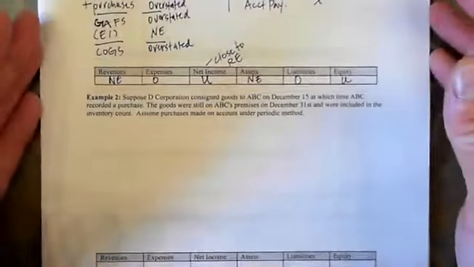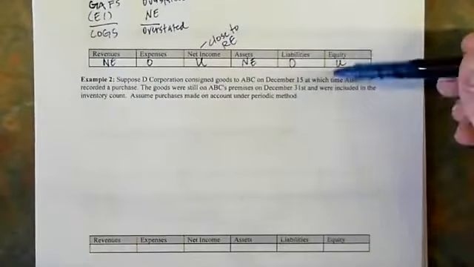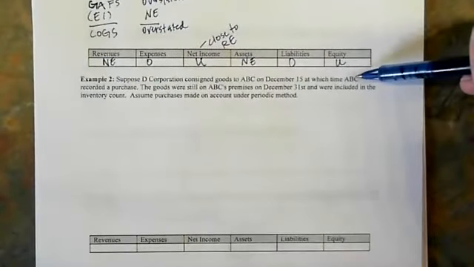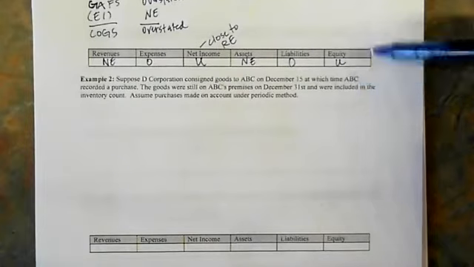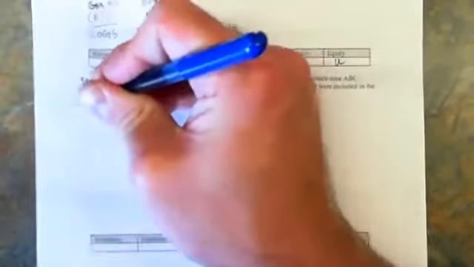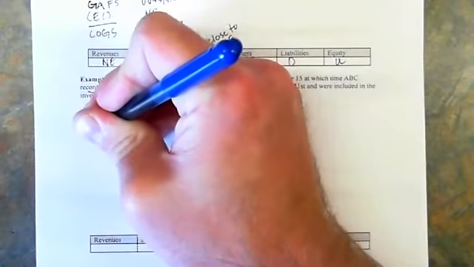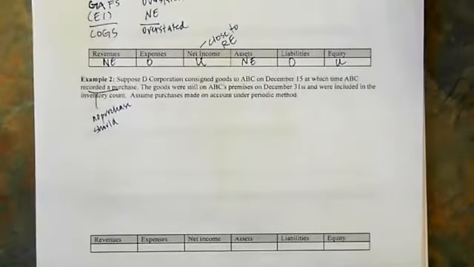Okay. Suppose D consigned goods to ABC on December 15th, at which time ABC recorded a purchase. Should they have done that? No. Because they are simply, or I'm sorry, they're the consignee. They should not record the purchase.